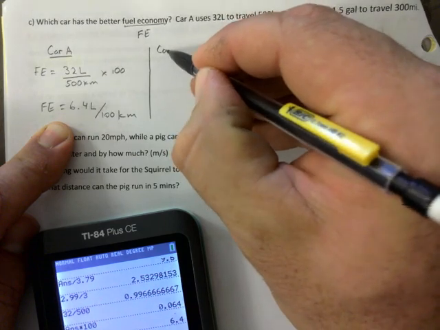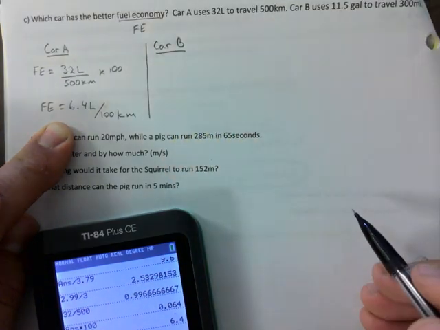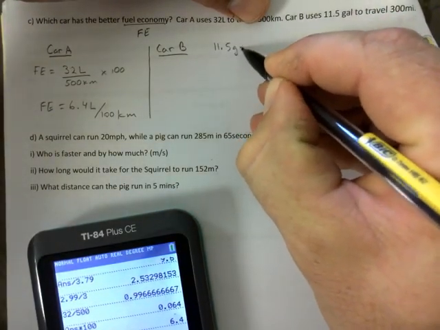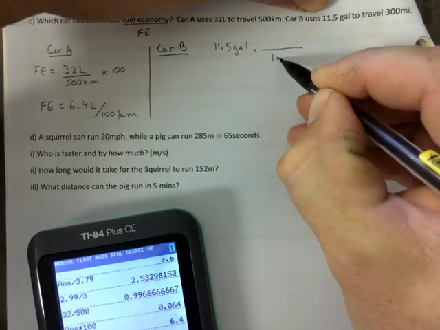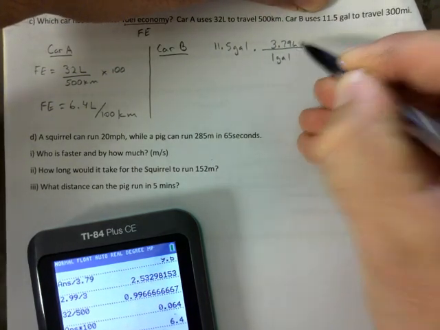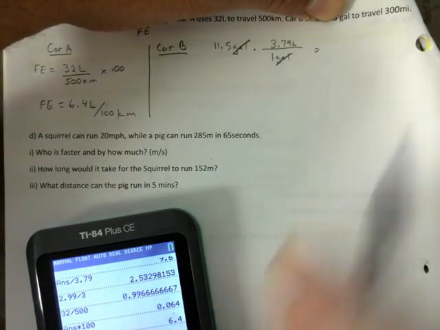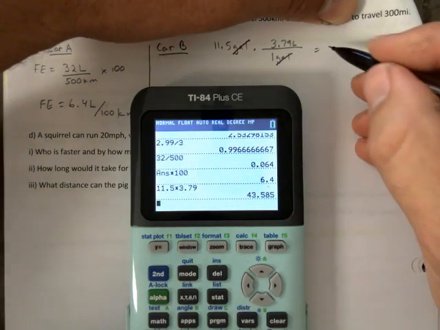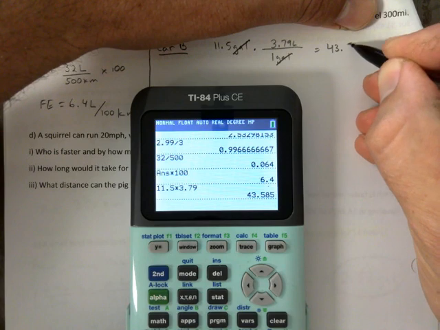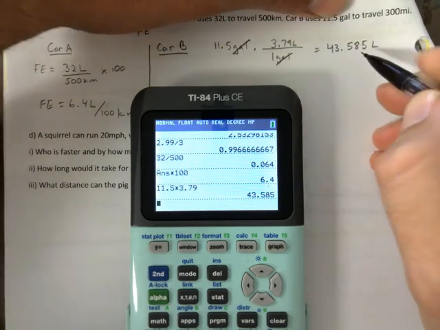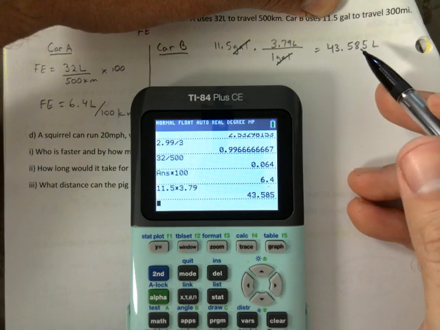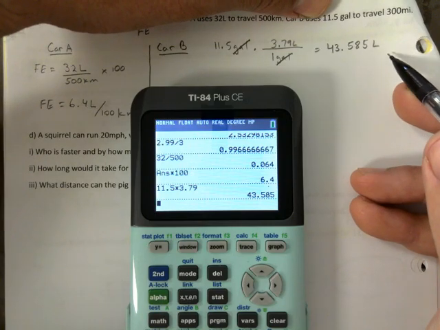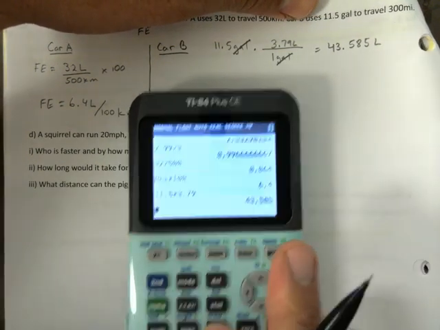For car B, we need to do some converting. So let's do that real quick. 11.5 gallons times 1 gallon has 3.79 liters. Cancel, cancel. That is 43.585. Watch this. I'm leaving all 3 decimals in here. I'm not rounding yet. If it had continued, it would have gone dot, dot, dot, right? Meaning I'm using all decimals.